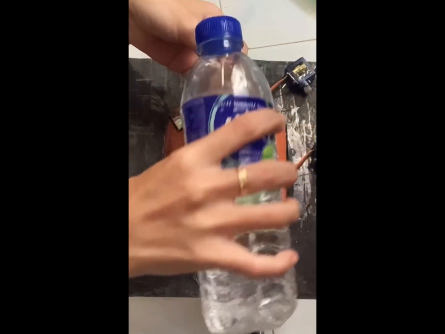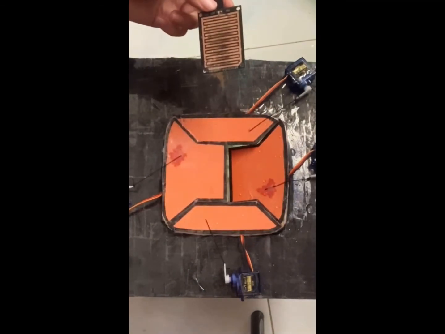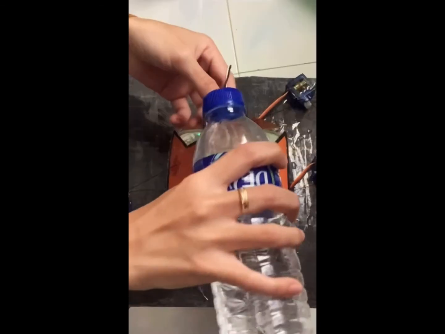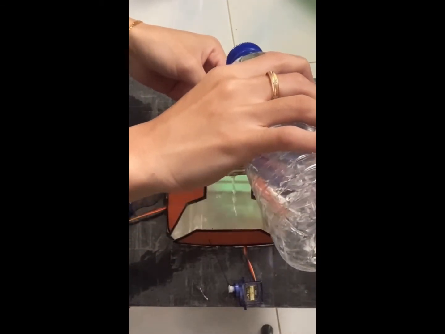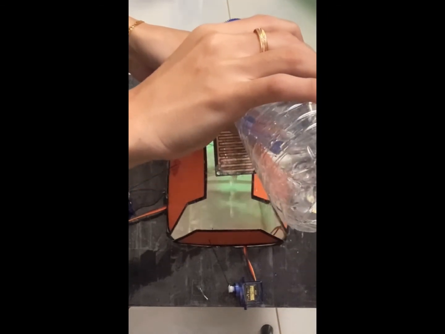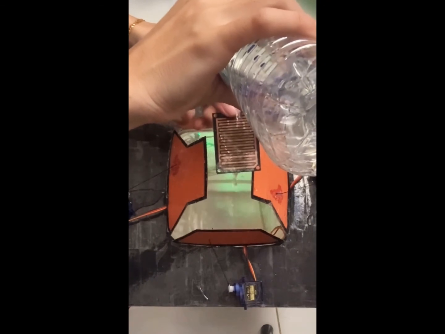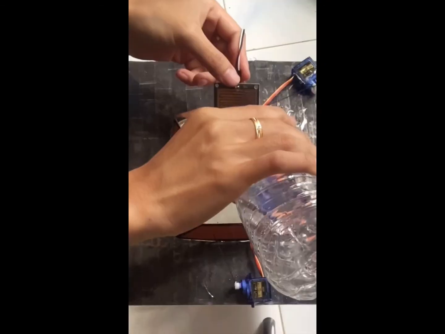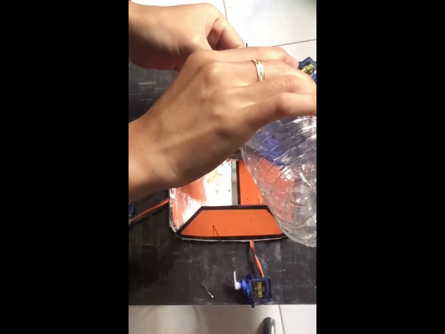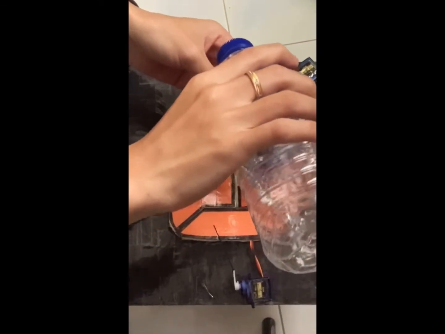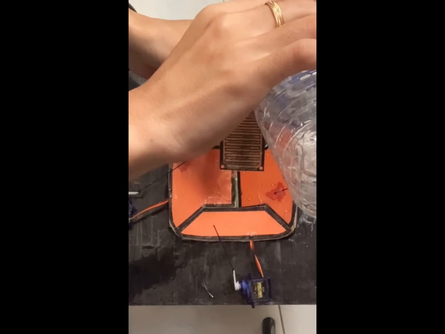As you can see, when it is raining, the door will open. When the rain stops, the door will close. For this part, this is the real situation when the rain does not stop. You can see the door will remain open until the underground water storage is fully filled. When the underground water storage is fully filled, the door will close automatically and will not open even though it is raining.